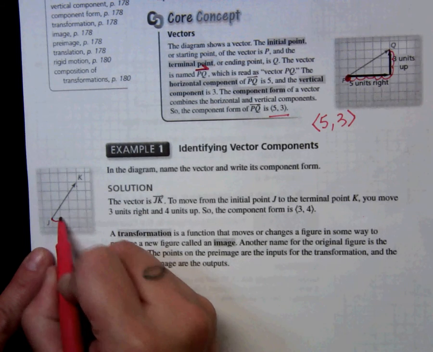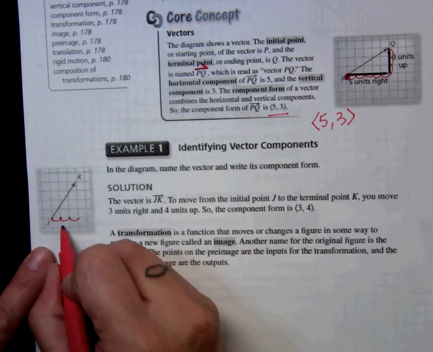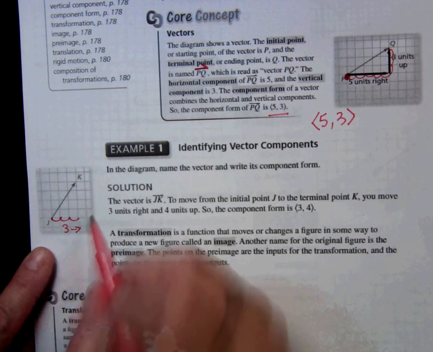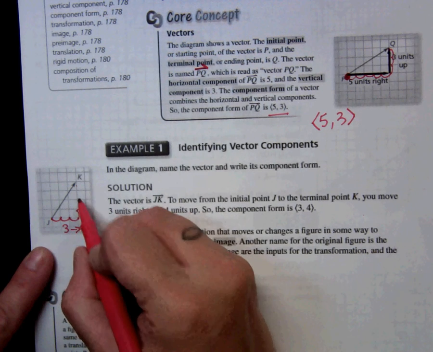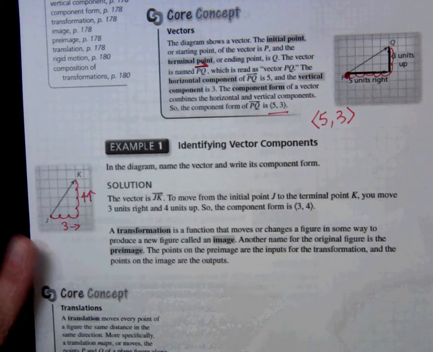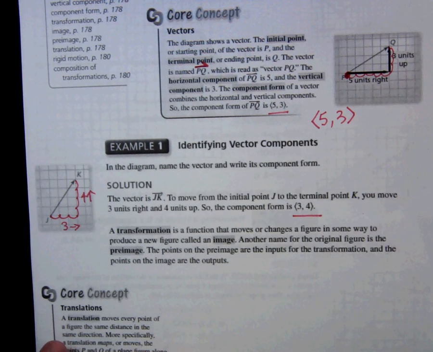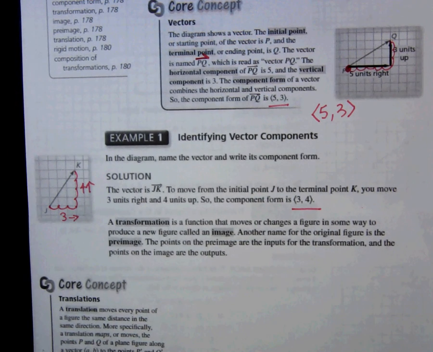We're going over 1, 2, 3. So we went 3 units to the right, and we went up 1, 2, 3, 4. So we went up 4 units. We would write that as the component form right there, as 3, 4.